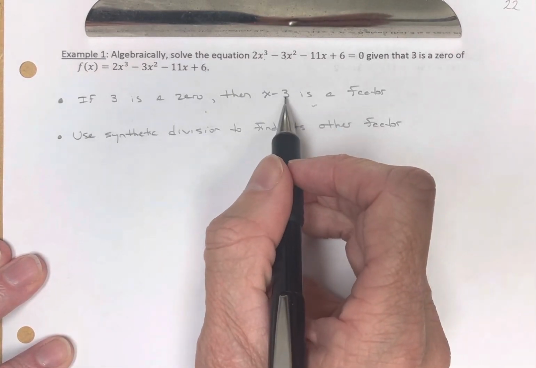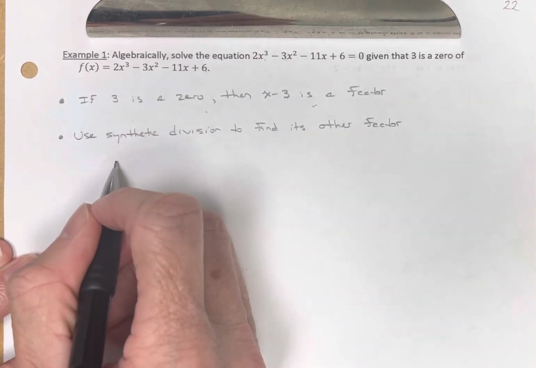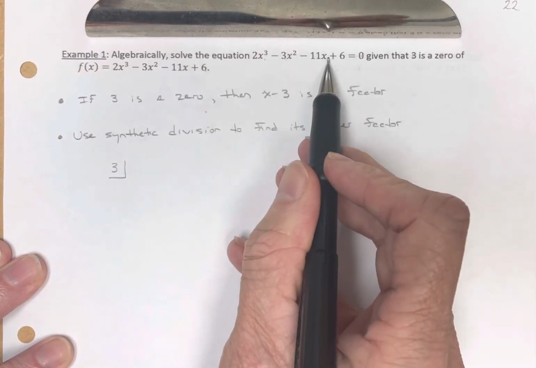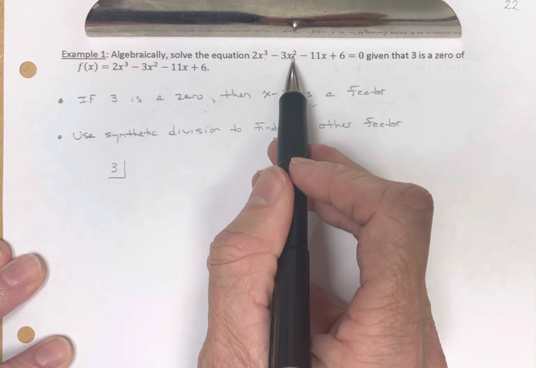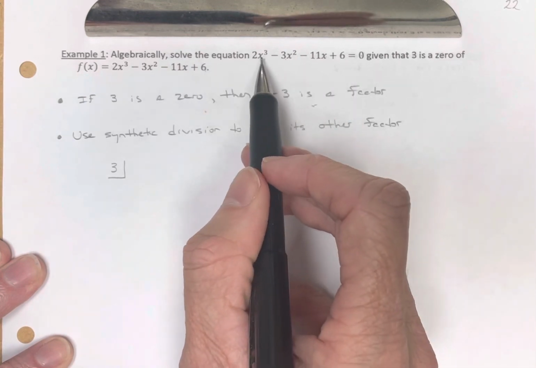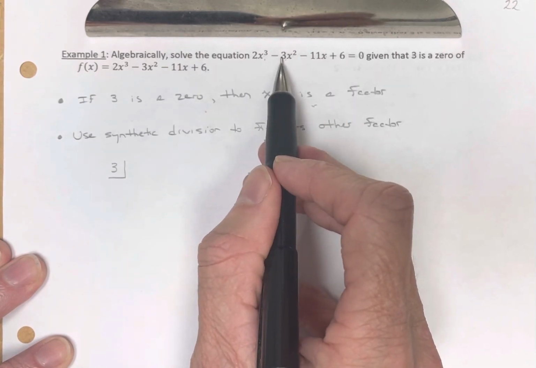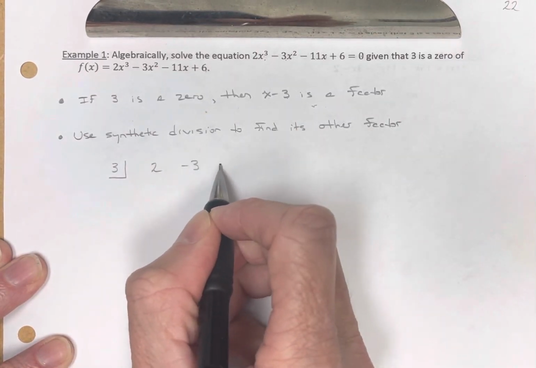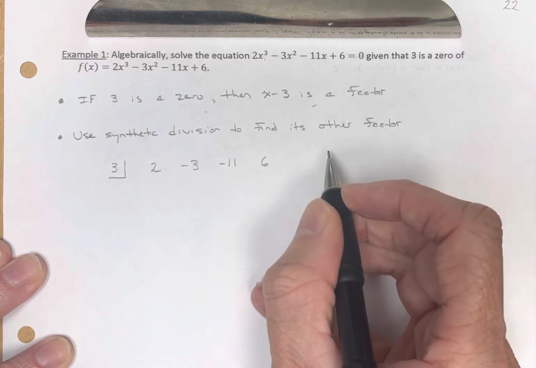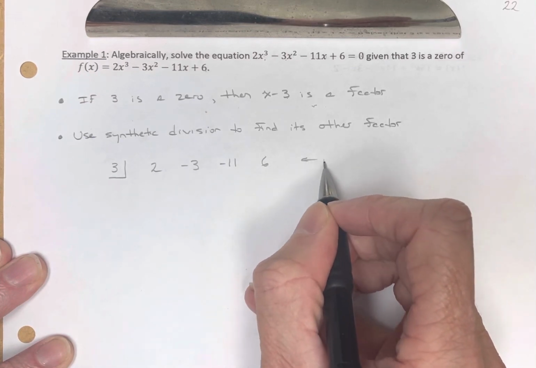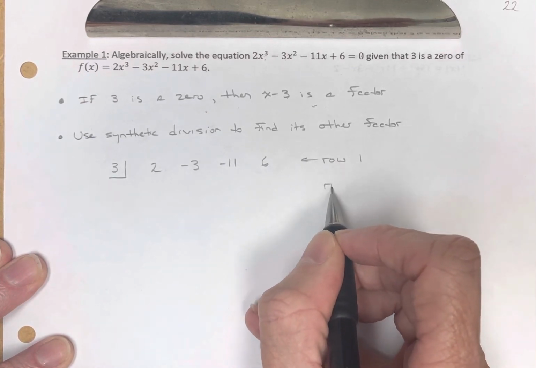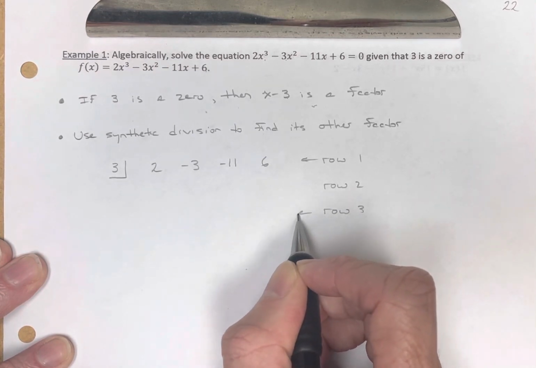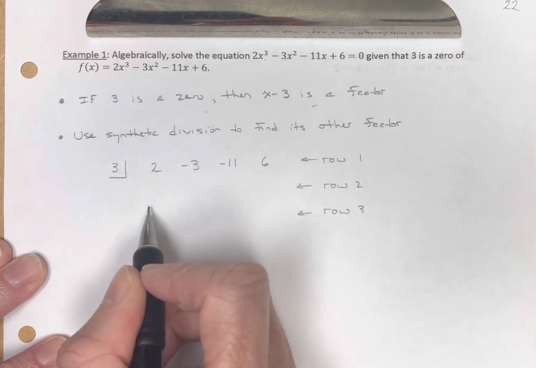Okay, so let's see. x minus c, so here's my 3. I have my polynomial here: x cubed, x squared, x is good, so my coefficients are 2, -3, -11, and 6. As you recall, this is row 1. And I'm going to have a row 2 and a row 3. And what I'm interested in is row 3. Row 2 is my calculations row.